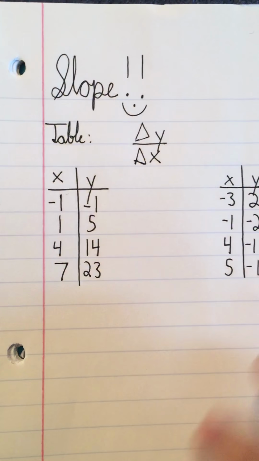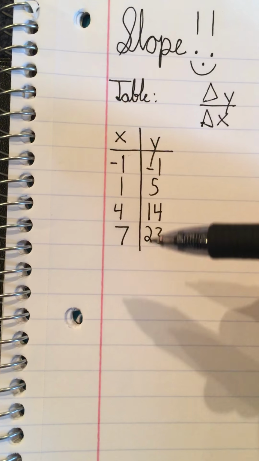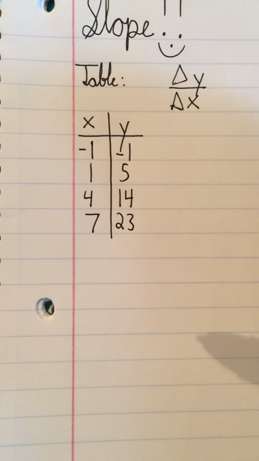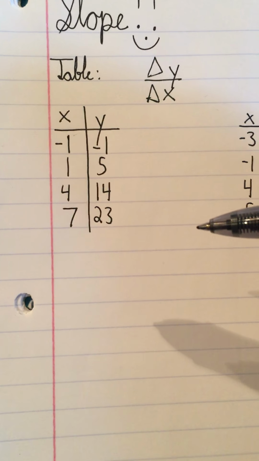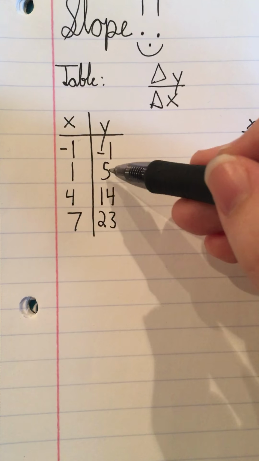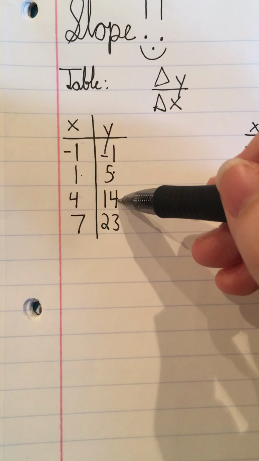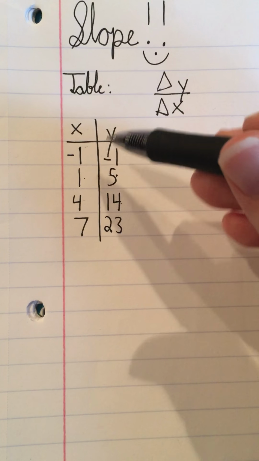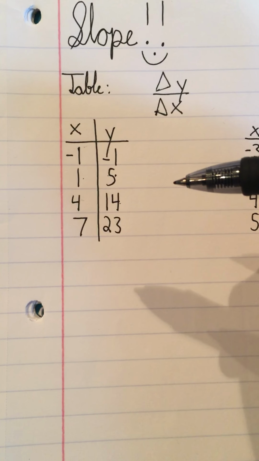So given this table, we have 4 coordinates. We really only need 2. Why we're given 4? Because I can. But I'm going to pick these 2 coordinates right here, 1, 5, and 4, 14, just because 23 is a big number that I don't feel like dealing with, and negatives complicate things.